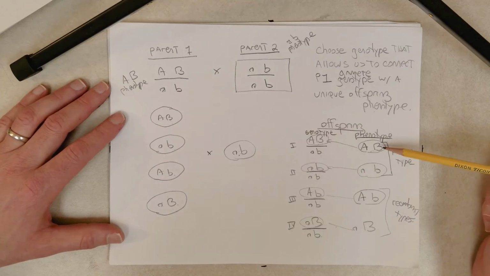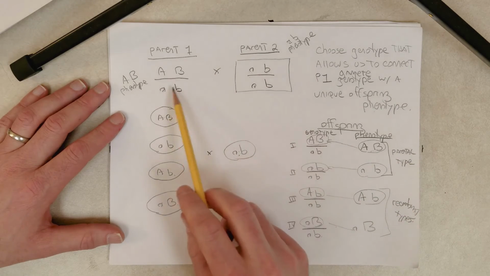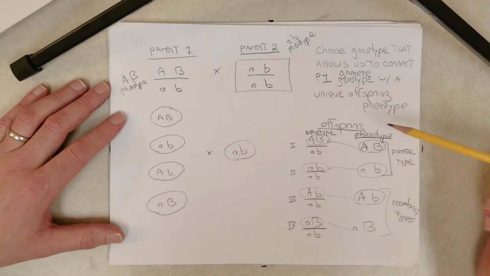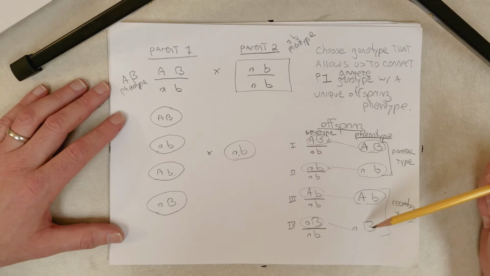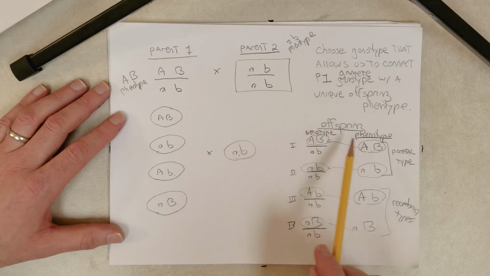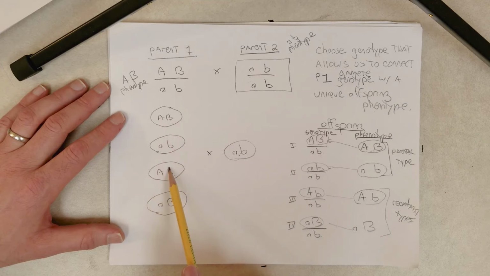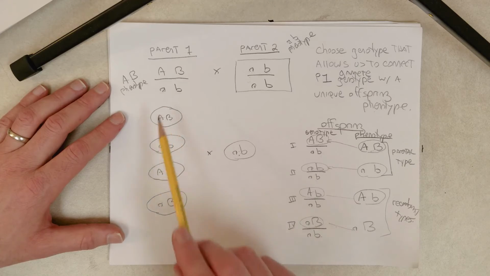And now if we have numbers for this, if we do this cross and we get the offspring and we count up the number of offspring with each of these phenotypes, we know the number of each of these gamete types here that were produced by parent number 1.